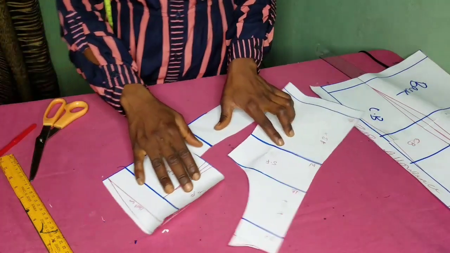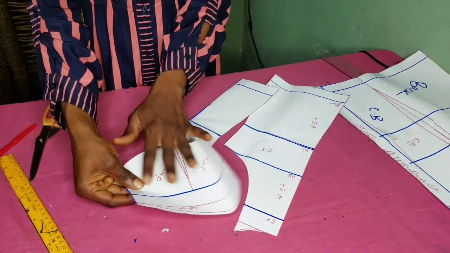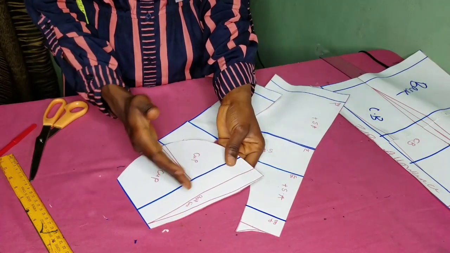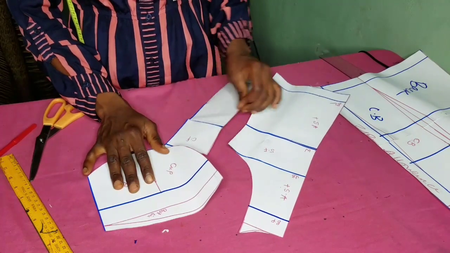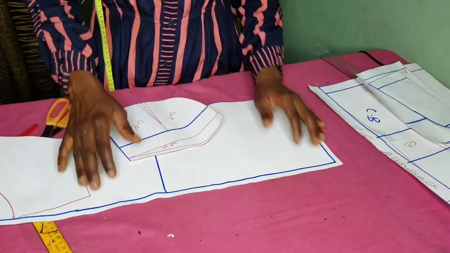Now let's work on the cup. You know that it has a fullness, so to get that fullness we'll have to slash and spread this. That is, we'll be cutting this pattern into pieces. To do that, you need to get a fresh paper.